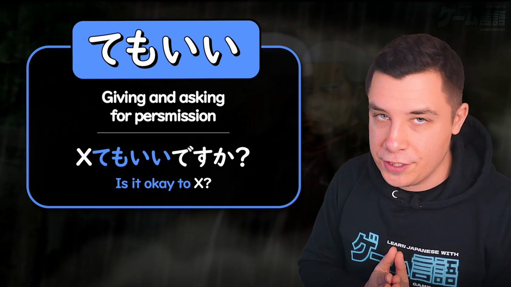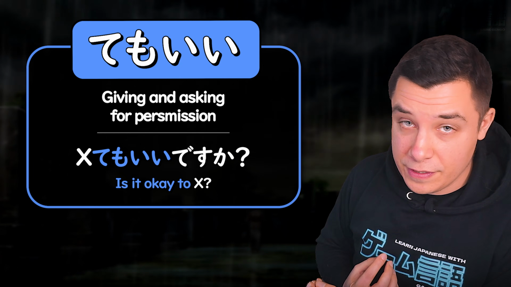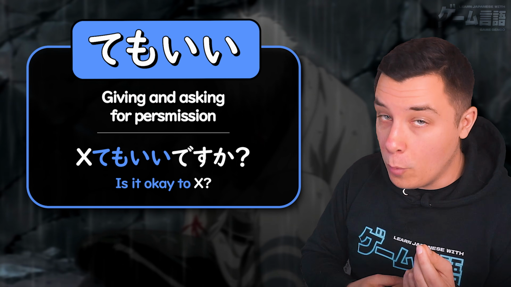The next useful use of the te form is actually to ask for permission or to give permission. So all you have to do to ask permission to do something or to give permission for something, just follow a verb in the te form with mo ii desu.